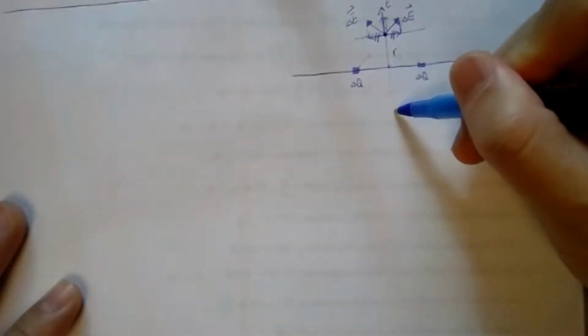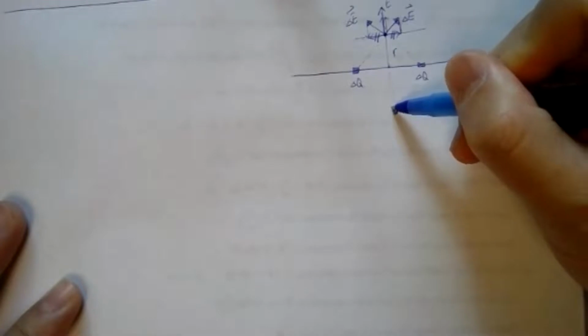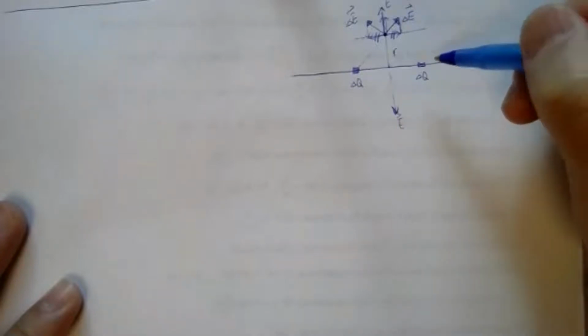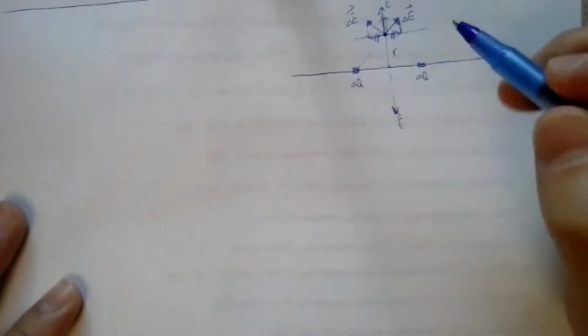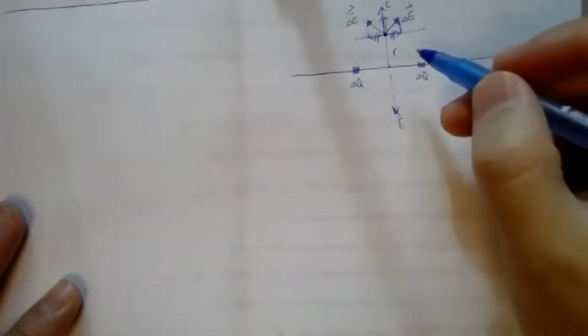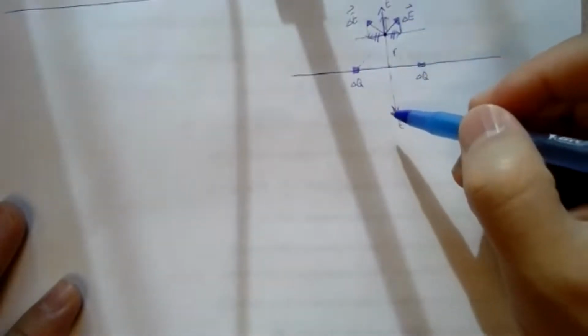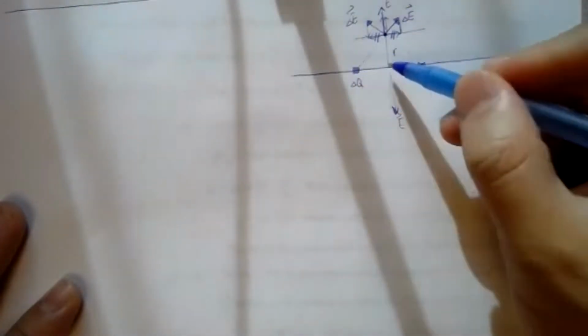It will be similar on this end, and if you are above the page, it points outward. So the electric field at distance r from the line points outward in all directions, perpendicular to the line.